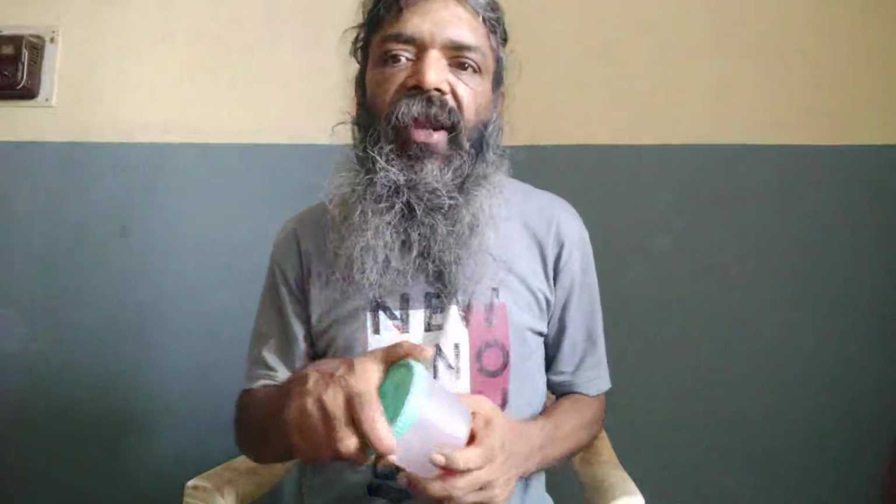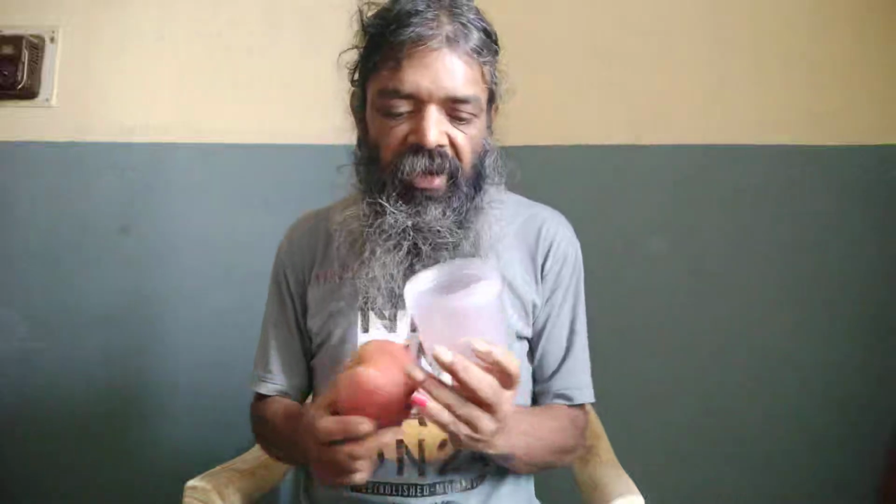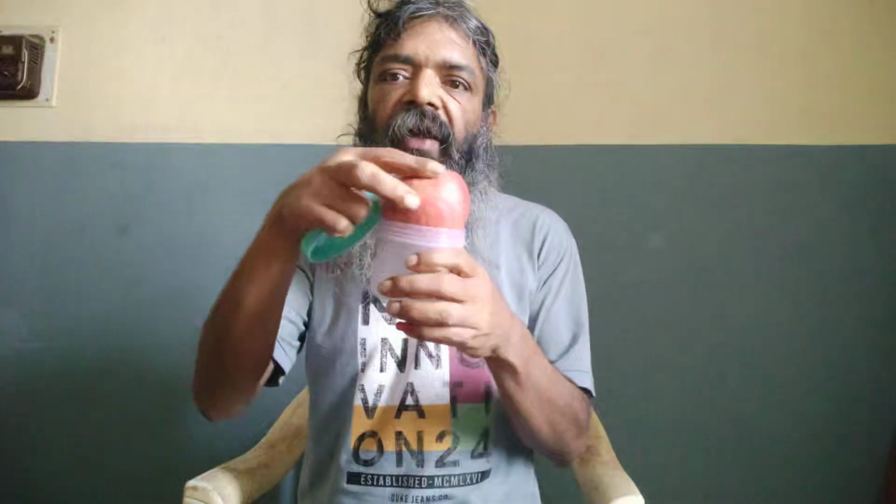Now consider that I have a sphere. How do I calculate the surface area of a sphere in the cylindrical coordinate system? Now this is a cylinder, and inside this cylinder I am going to put this sphere.